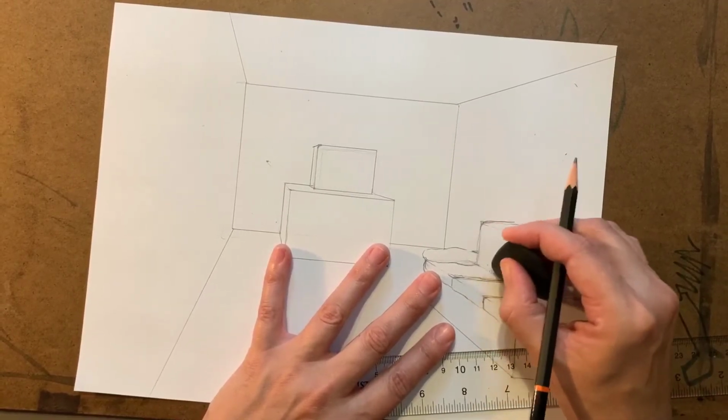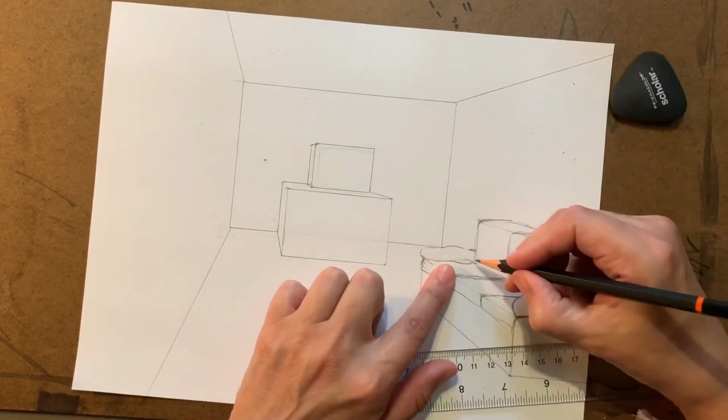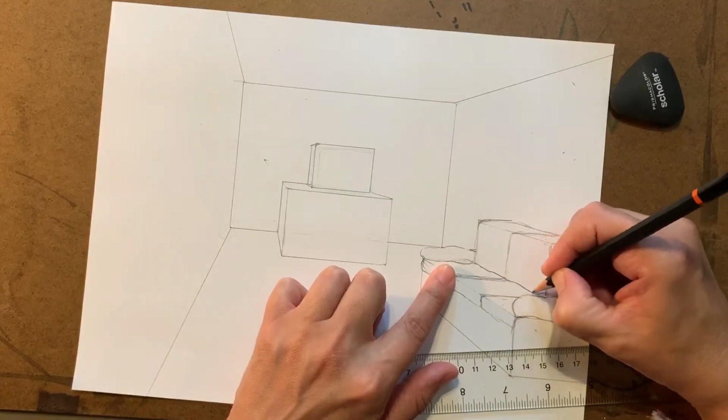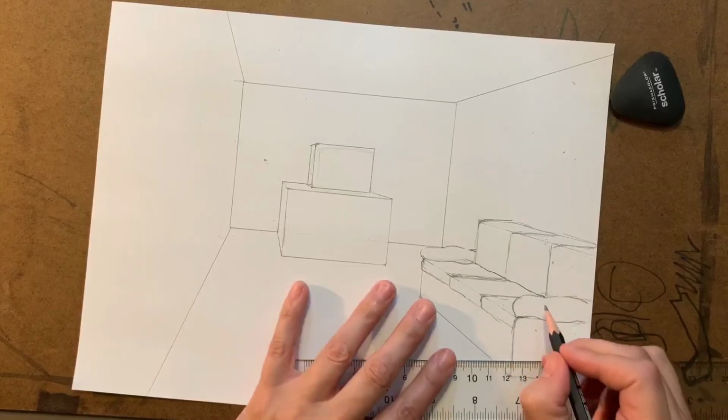And I might even make this line, this straight line, look a little bit more curved, just to make it look a little softer.